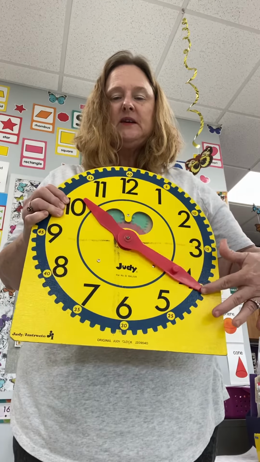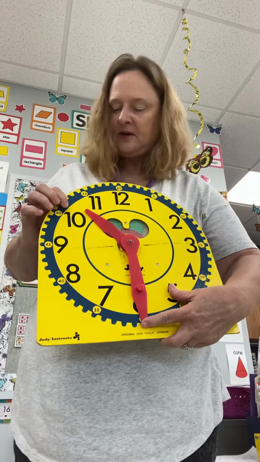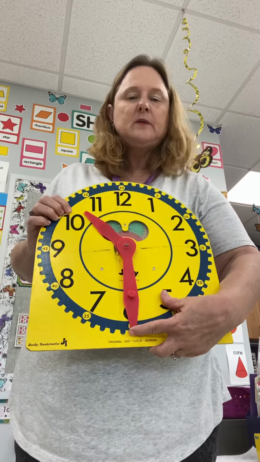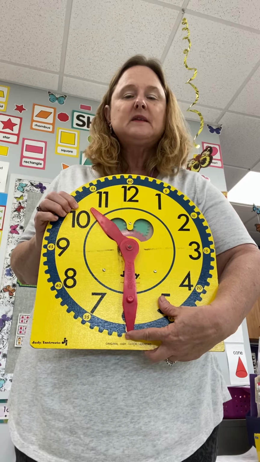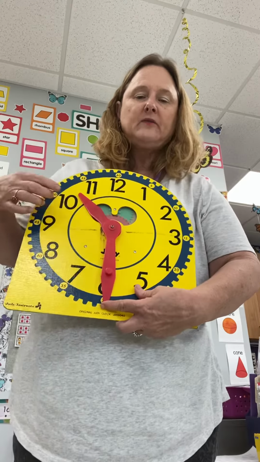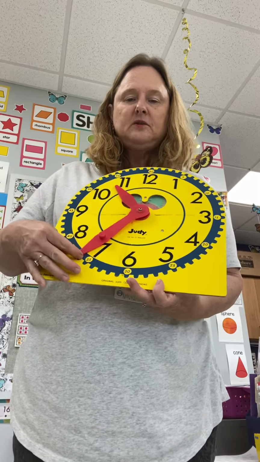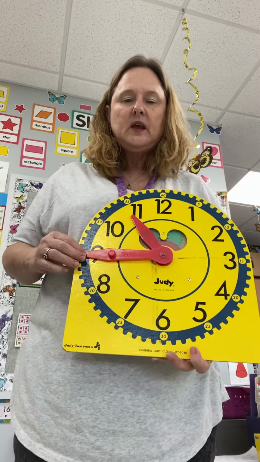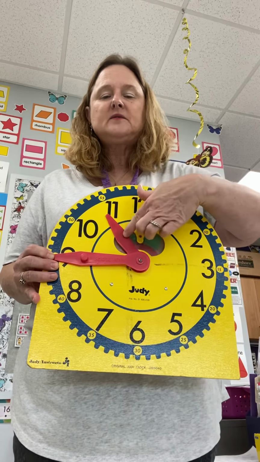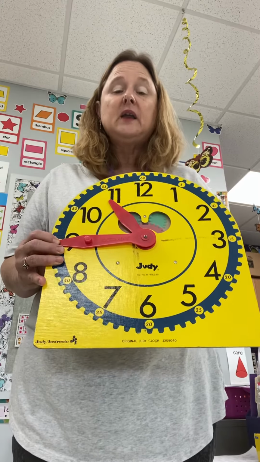And then as we tick around to the 6, it would be 10:30. And it's almost in between the 10 and the 11. Or as some people say, half past the hour, or half past 10, because it's halfway around the clock. And then as we continue to tick up to the 9, it would be 10:45. Now you can see how close that hour hand is getting to 11 because it's closer to 11 o'clock now.